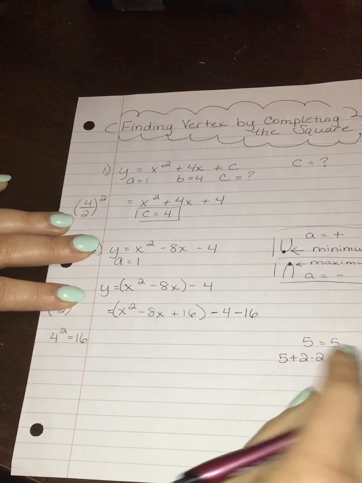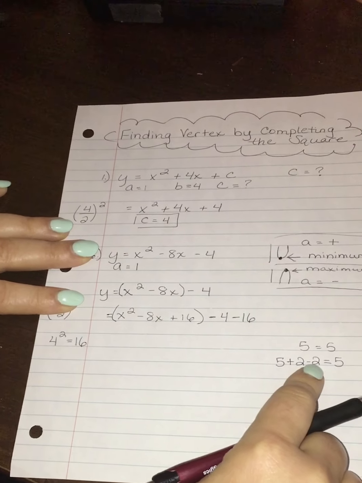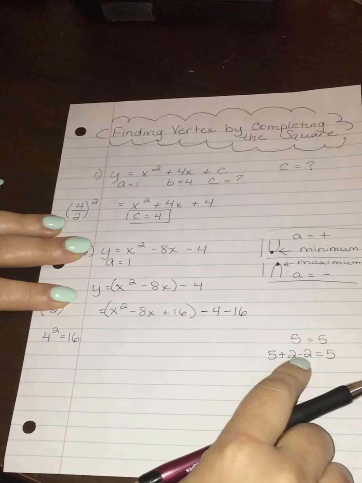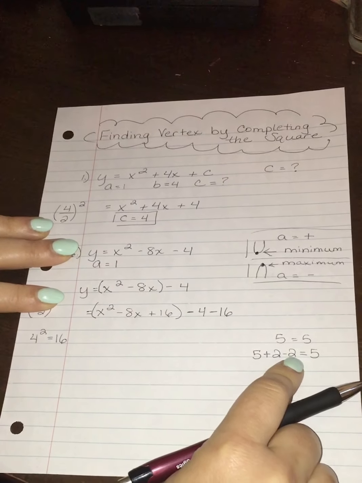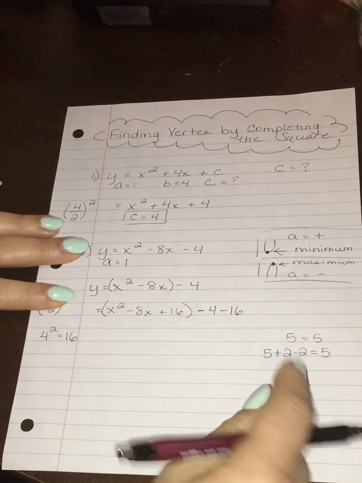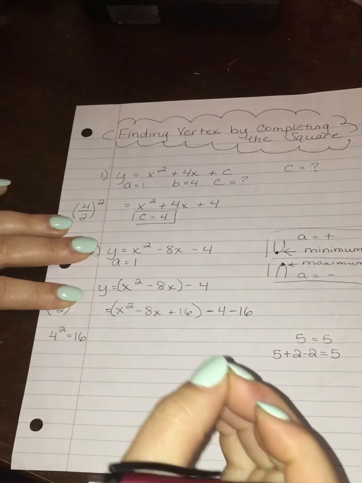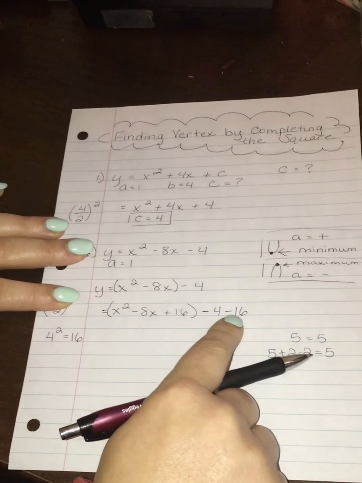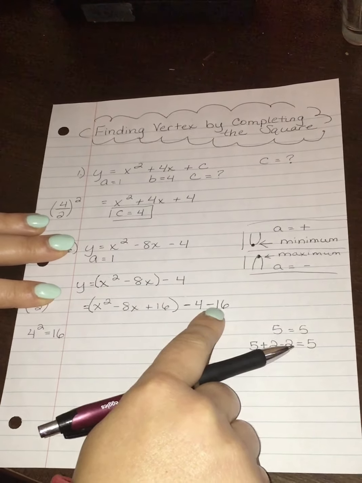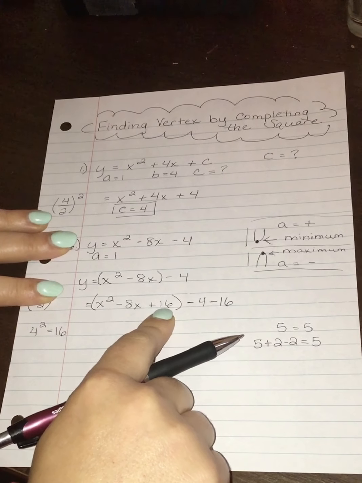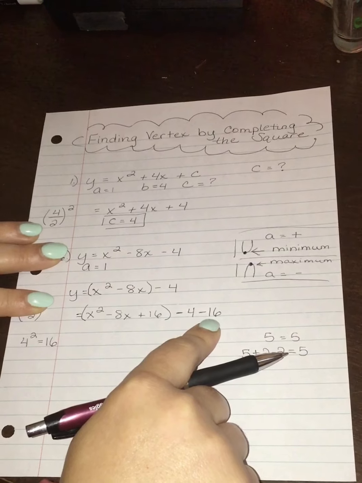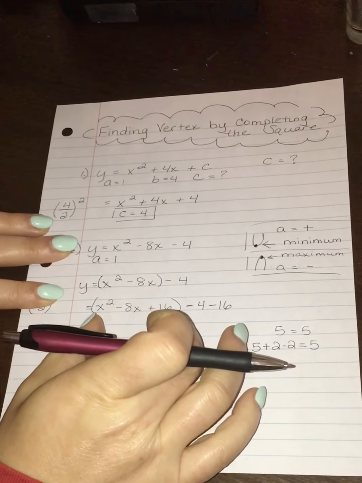Because here we had 2 and then we subtracted it and it still equals 5. So in order to keep our equation balanced, or in order to subtract what we added, we have to get rid of it. So here we added 16, so we have to remember to subtract 16. That is very important, that whatever you added into your C value, you're going to have to subtract it outside the parenthesis. Okay. So now let's go back to our problem over here.